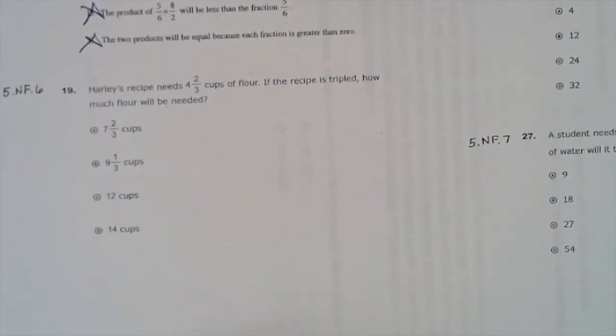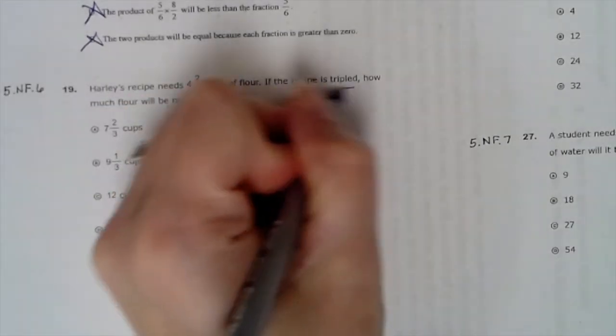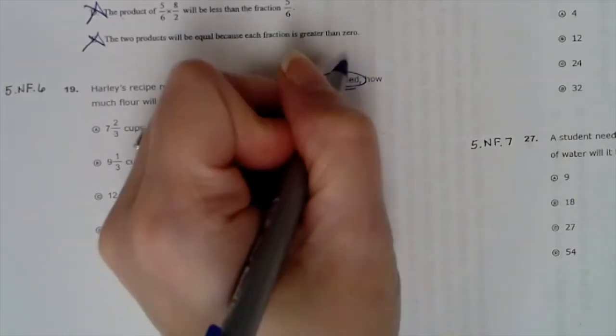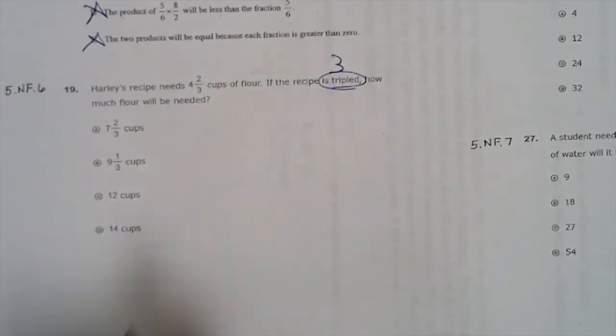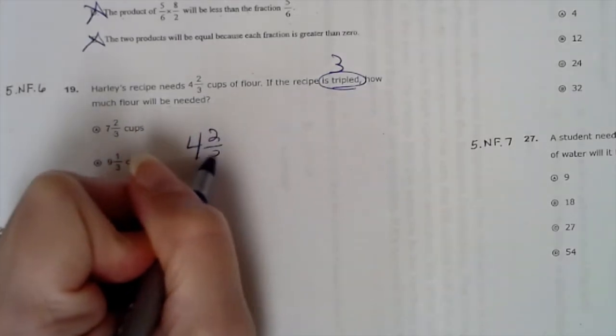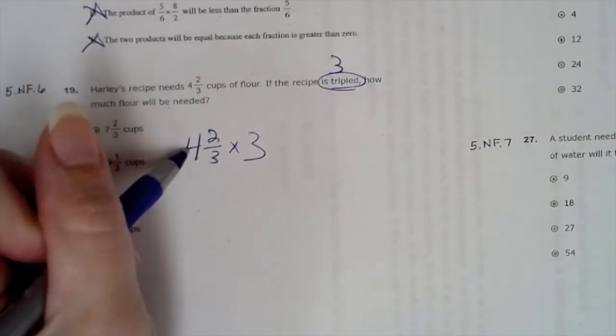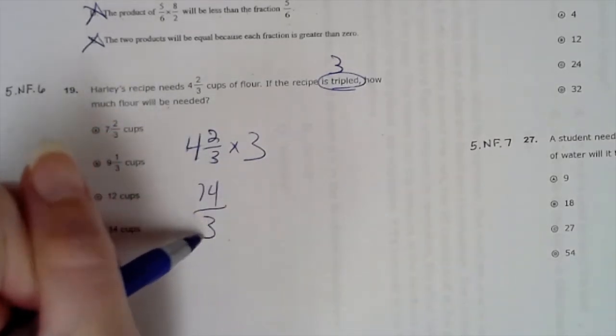Haley's recipe needs 4 2/3 cups flour. If the recipe is tripled, how much flour will she need? So the word tripled means times 3. So we're going to take 4 2/3 and multiply it by 3. 4 times 3 is 12, plus 2 more is 14/3.